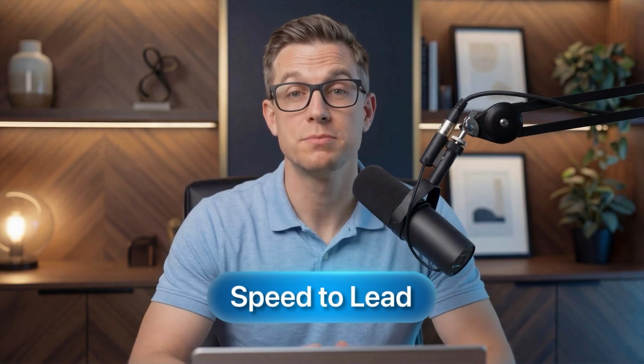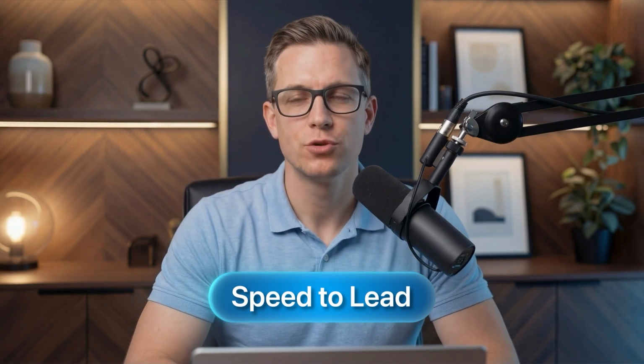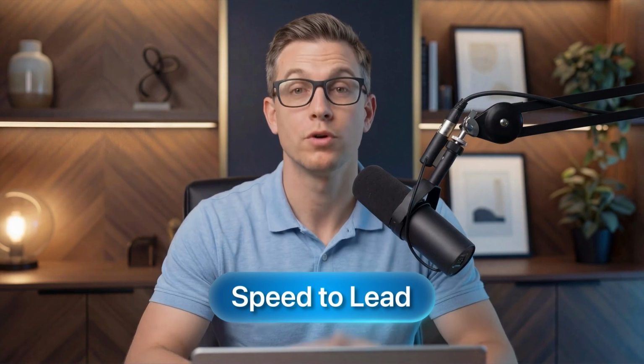And that accurate timing is exactly why these are the highest earning emails a store can use, because they reach someone at the one moment they actually care. And there's actually a name for this. It's called speed to lead. It basically means the faster you reach someone after they show interest, the more likely they are to buy, because that interest fades fast.